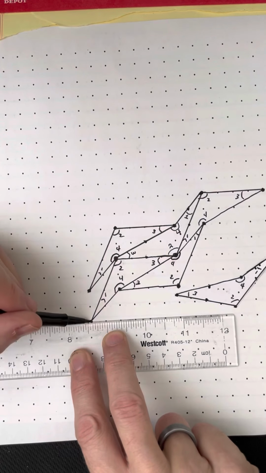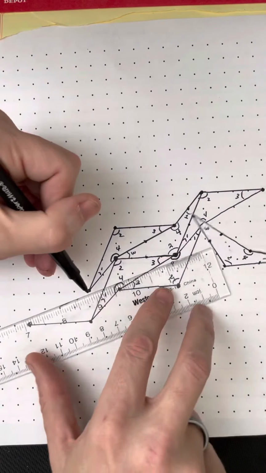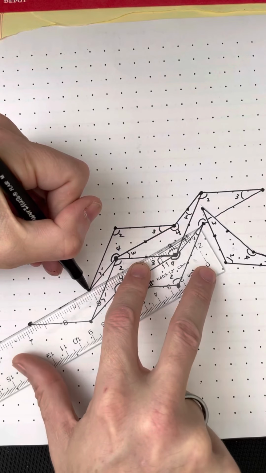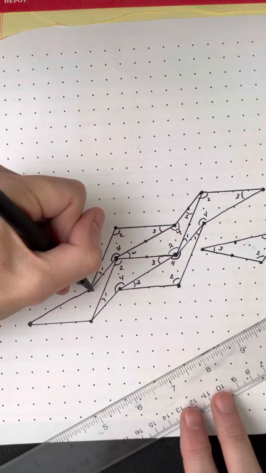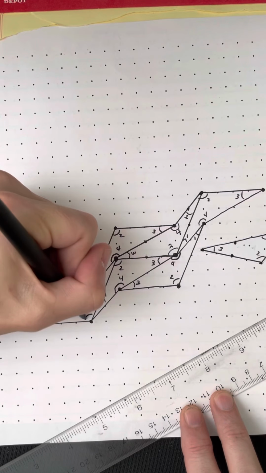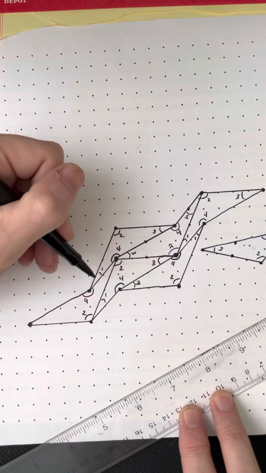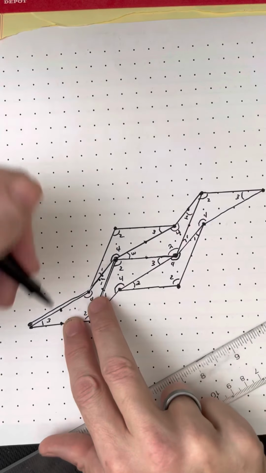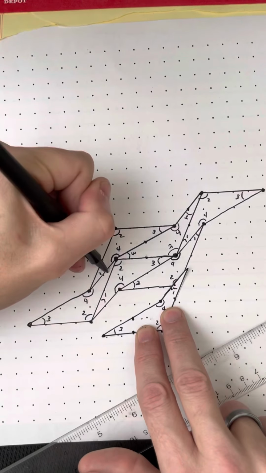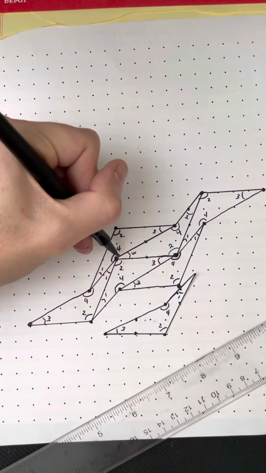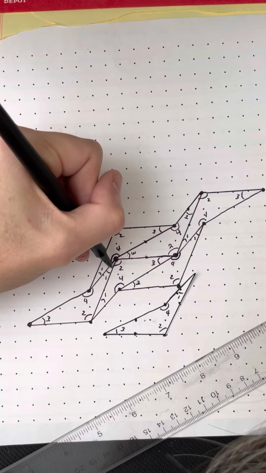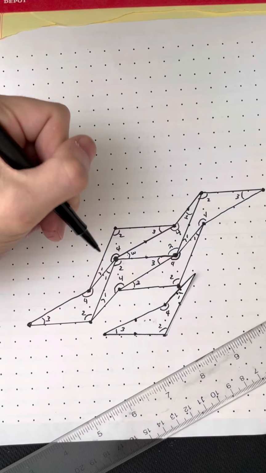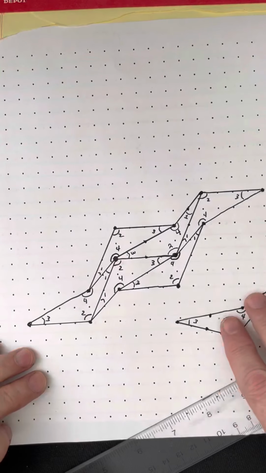And hopefully now it's becoming clear that this is going to work. Basically, this is angle 4, this is angle 2, this is angle 3, and this is angle 1. And notice, just like I said, around this point here, I've got angle 1, angle 2, angle 3, angle 4. So those 4 angles add up to 360. So I know it's going to match perfectly.